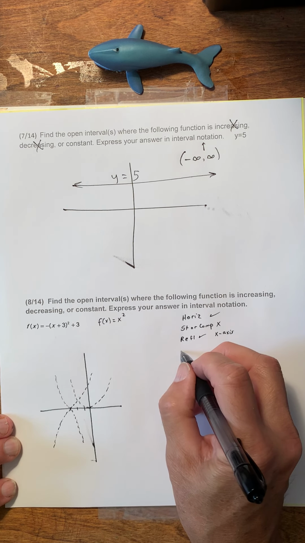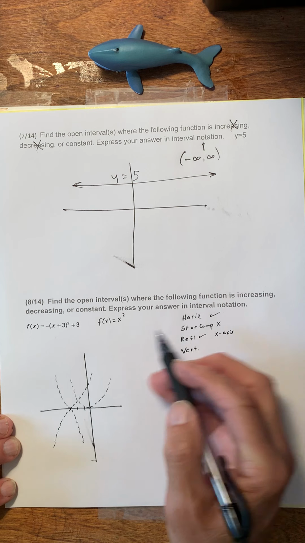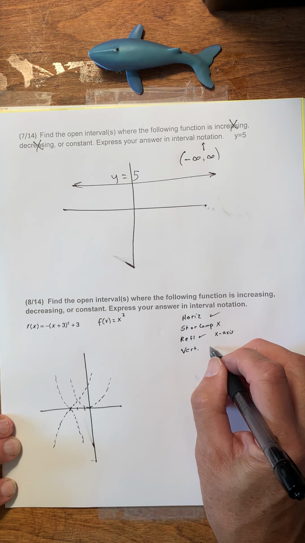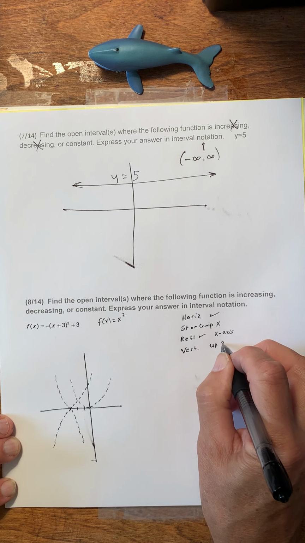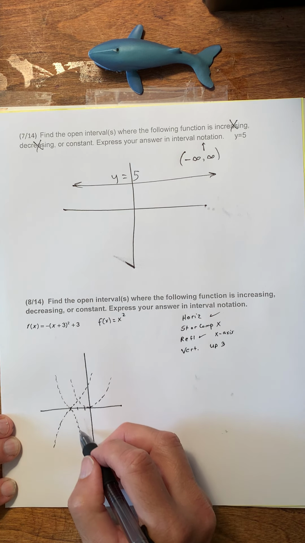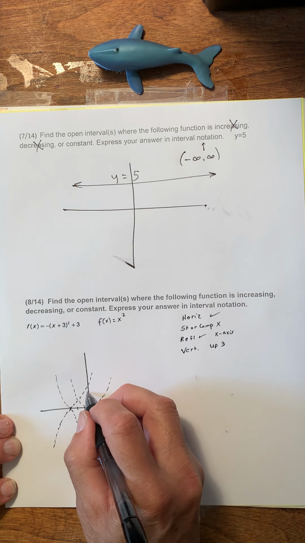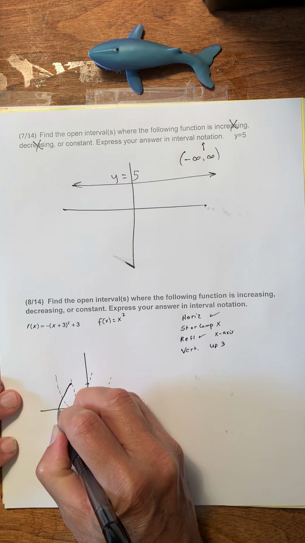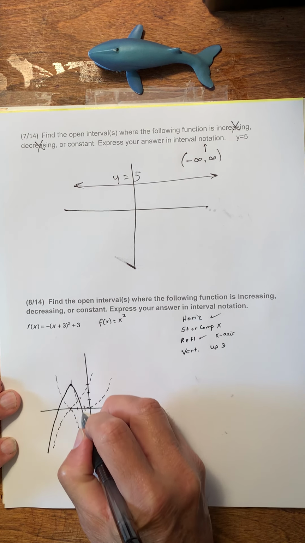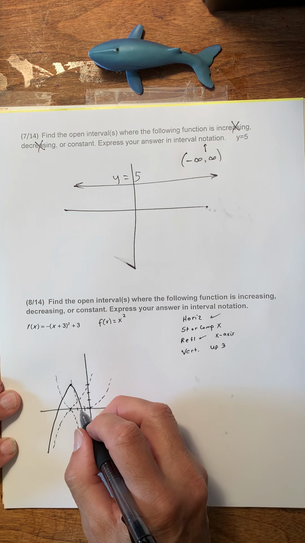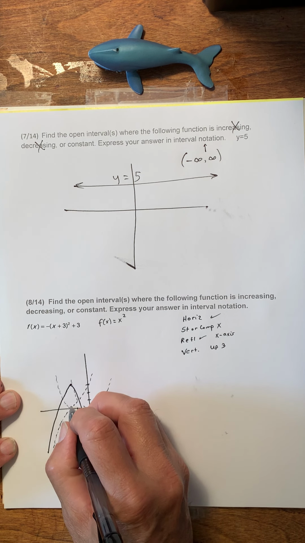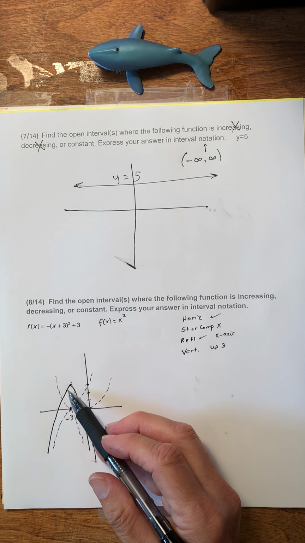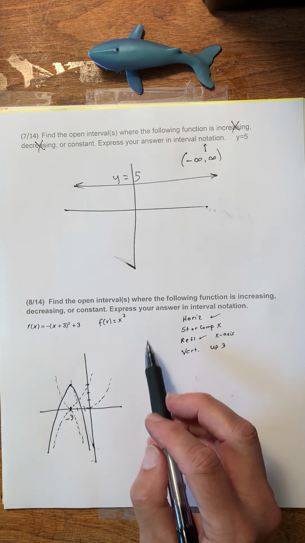Finally, is there a vertical shift? That's a number at the end. Yes, there is, and it's exactly what you'd think. Plus 3, up 3. So I take this graph, move it up 3, and draw it again. And here's the final verdict. And this point is important. It's -3. So once I have the picture sketched, I can find the intervals.